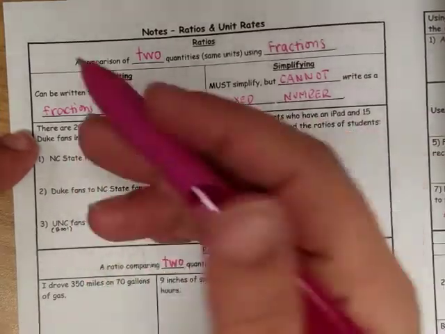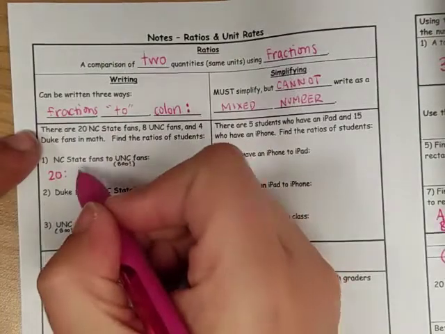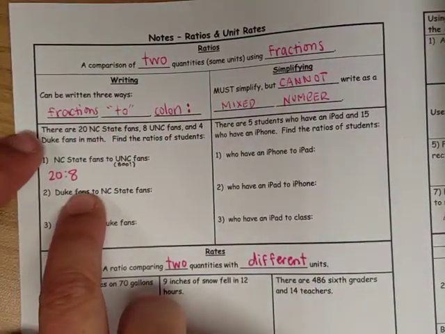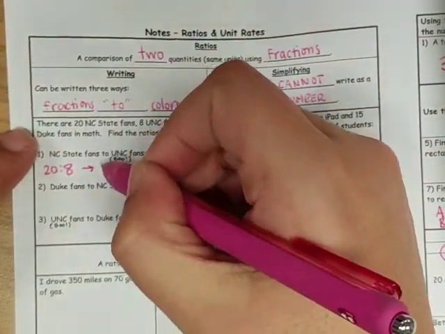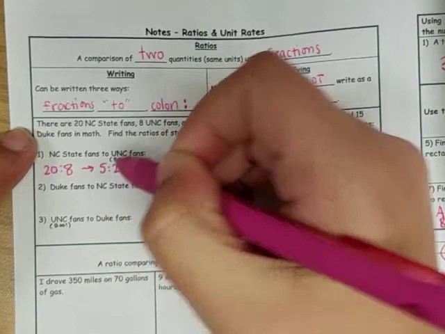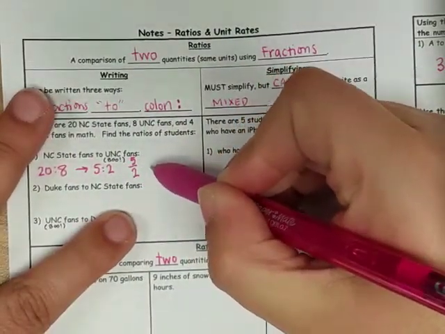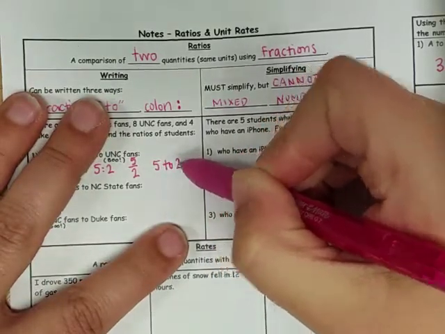So NC State is 20 compared to UNC is 8. And so it's a 20 to 8 ratio. What we want to do is we want to go ahead and simplify that. So 20 to 8 can be reduced to 5 to 2. And then another way to write that is 5 to 2, and then 5, using the word to, 2.